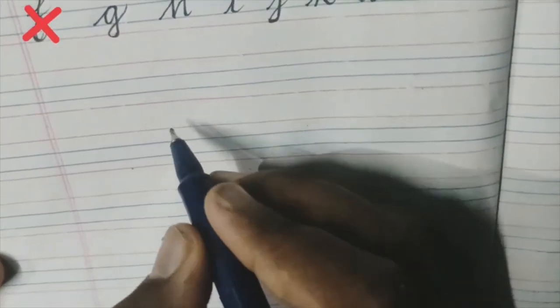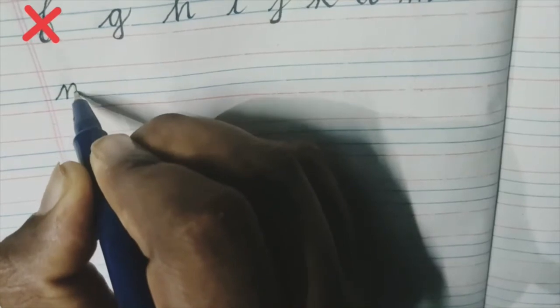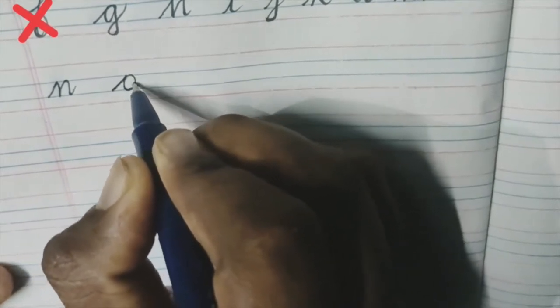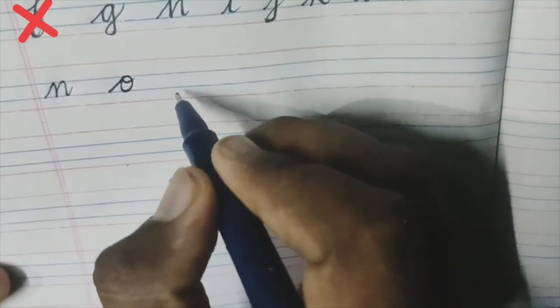After M, we are going to write the letter N. A slanting line, come down, a down curve. This is N. After N, small o. A line and oval like this. This is small o. And next letter is P, small p.